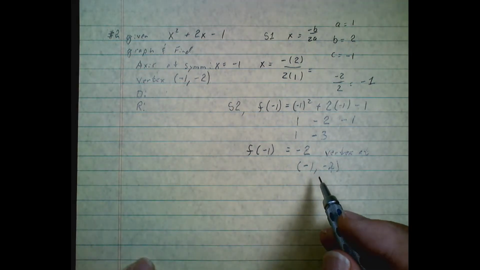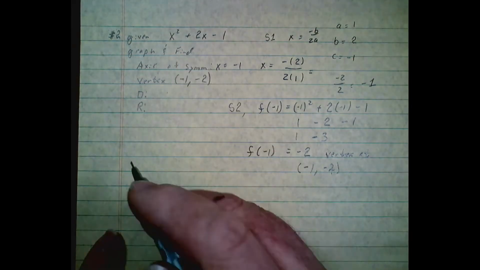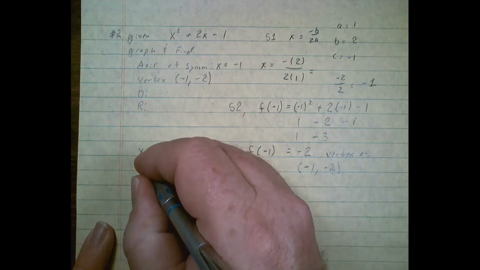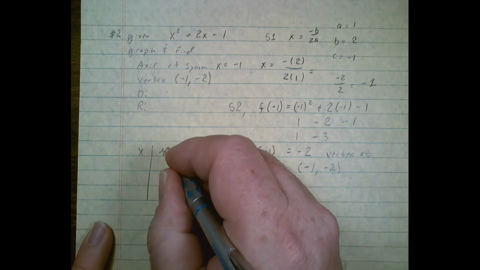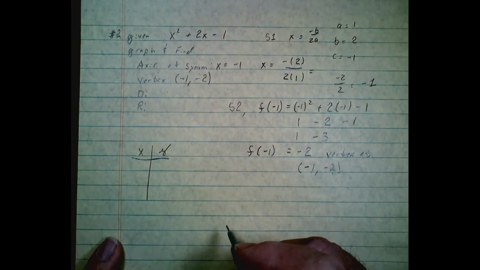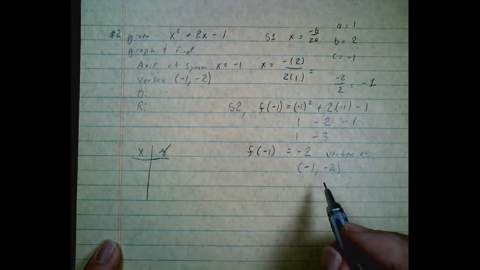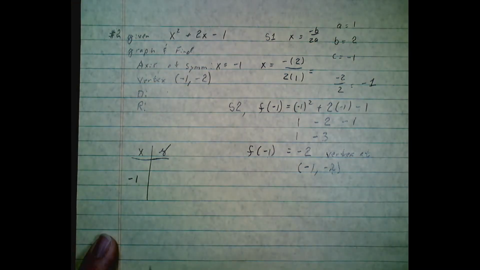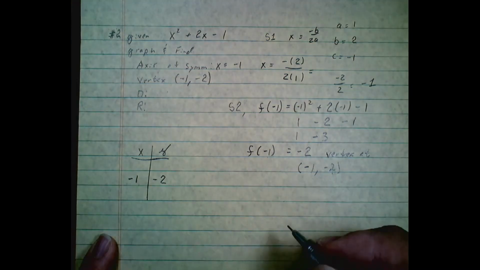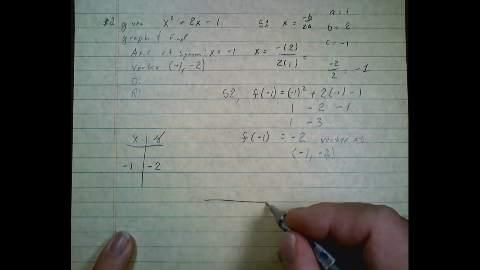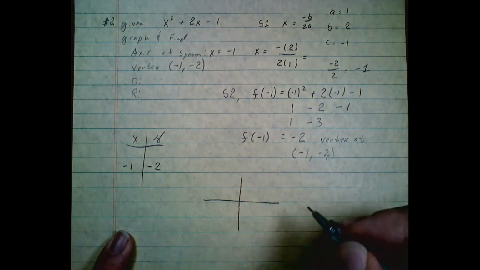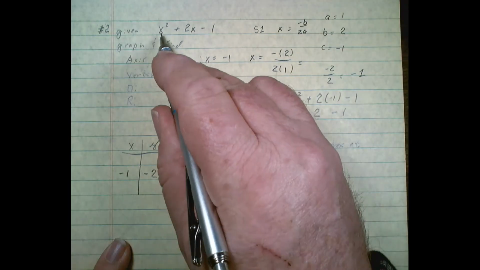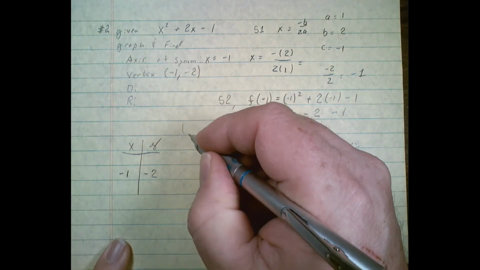Okay, so now let's figure out what this is going to look like, because we're going to need an x and a y table to figure this out. So I'm going to do things a little bit different. I'm going to start at my vertex, which was negative 1, and I had a negative 2. I want to kind of sketch this thing to figure out what it's going to look like. Okay, so my lowest point, this is the happy parabola.